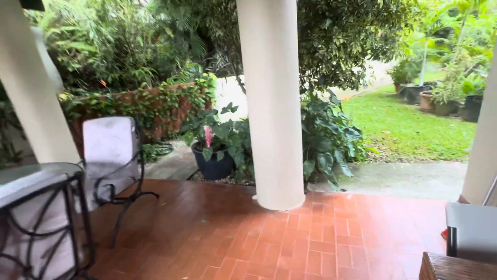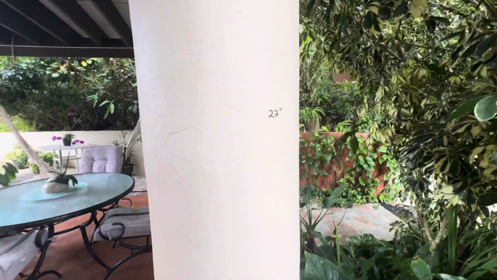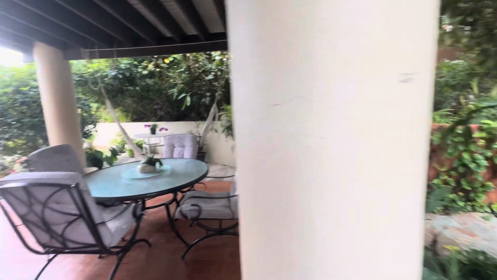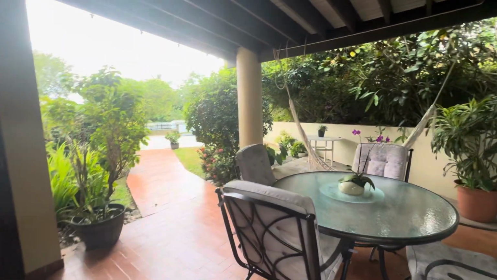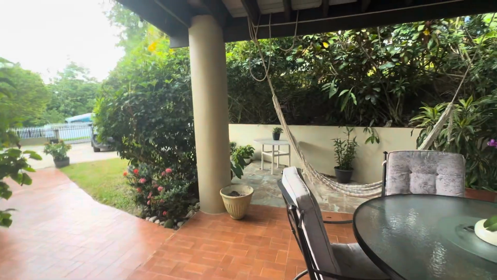Please notice that the foundational column is 12.5 inches, and these have 22 inches of diameter. It is almost double the foundational column. Almost double.